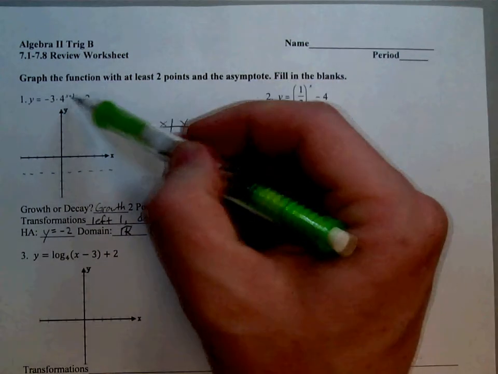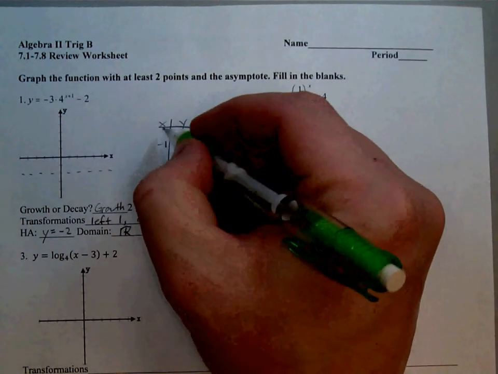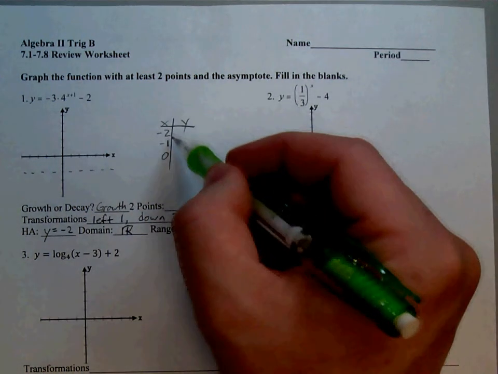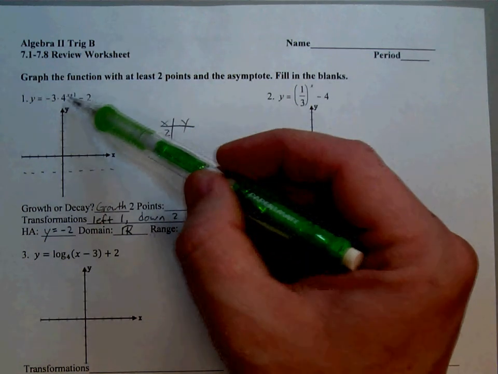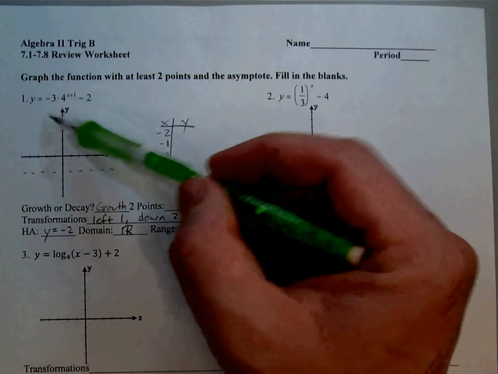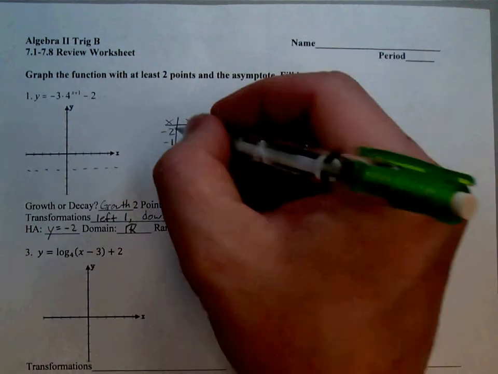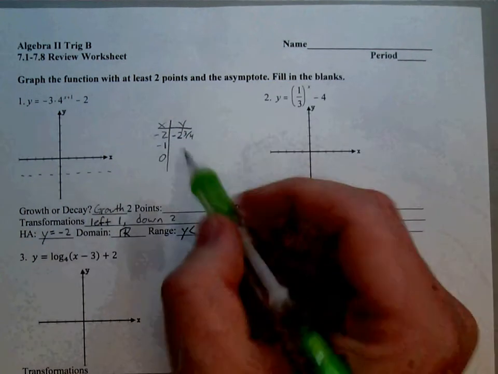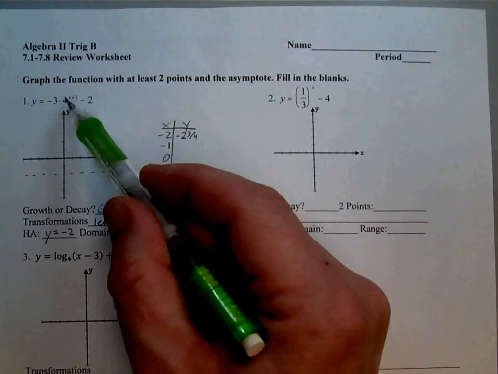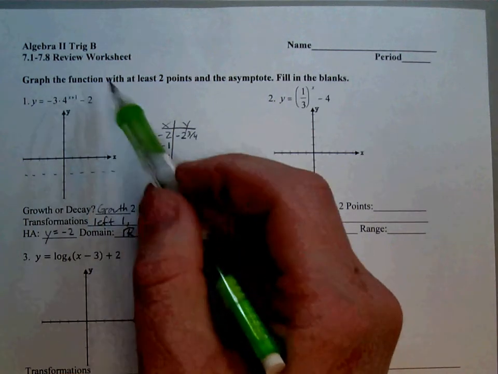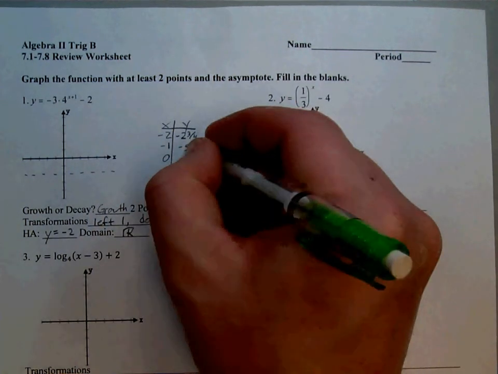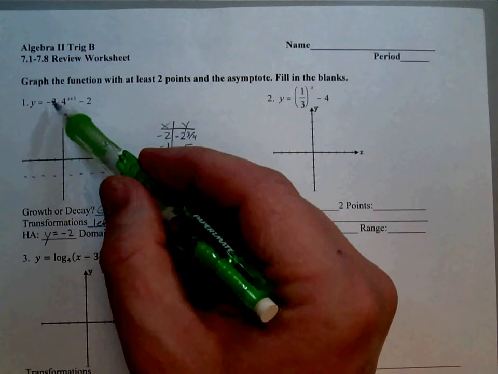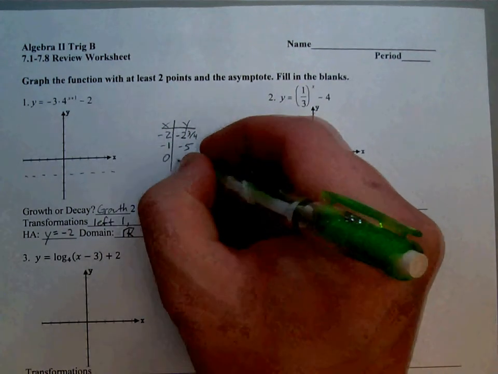So, okay, my h value is a -1, so I'm going to use -1, and then I'm going to surround that. So when I plug in -2, my x becomes -1, so it's 1/4. So -3/4 when I multiply, -3/4 minus 2 is -2 3/4. Or -2.75 when I plug in -1. Exponent becomes 0, 4 to the 0 is 1. Times -3 is -3, minus 2 is -5. When I plug in 0, I get an exponent of 1. 4 to the 1 is 4, times -3 is -12, minus 2 is -14.